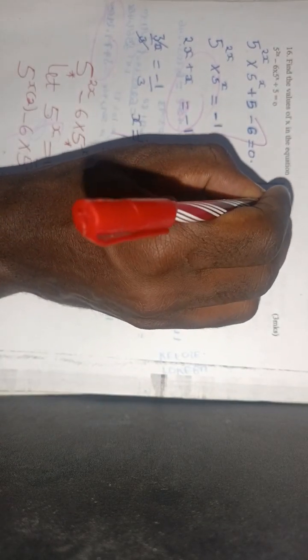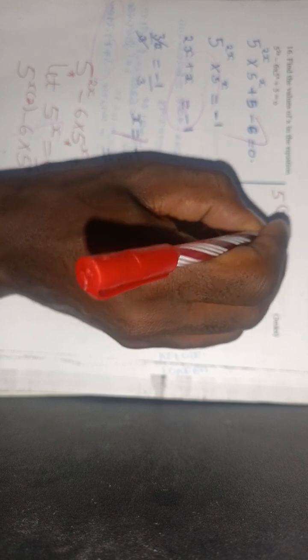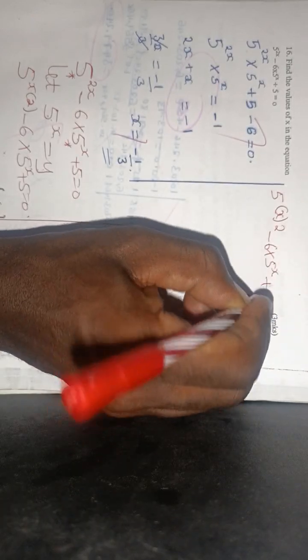Let's come back here and rewrite that question. So we shall have 5 to the x, then 2 less 6 times 5 to the x plus 5 is equal to 0.